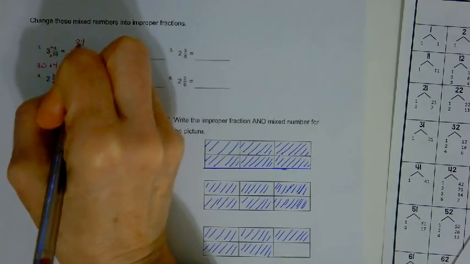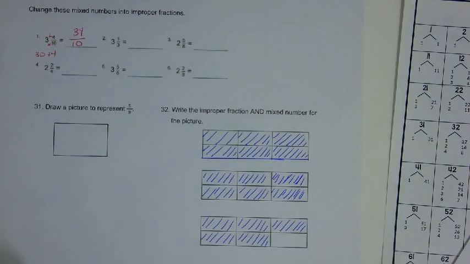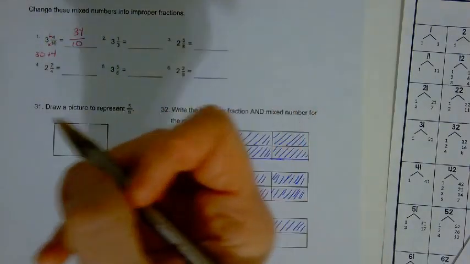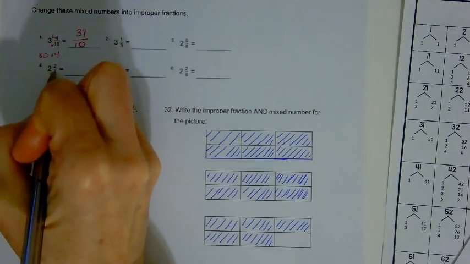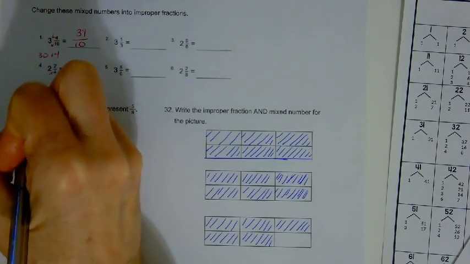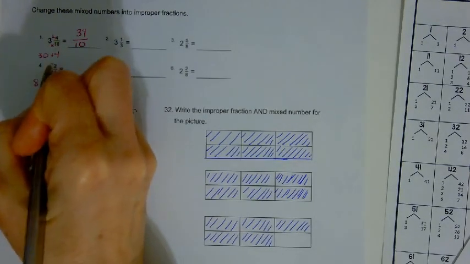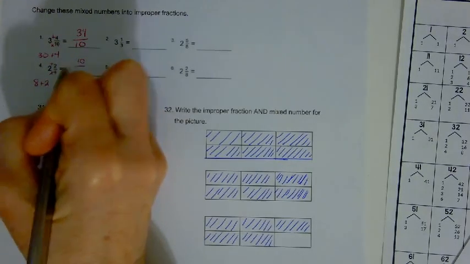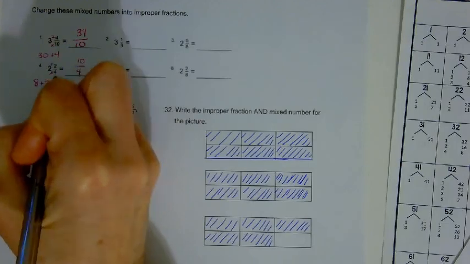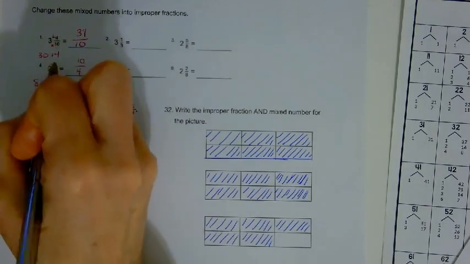Okay, let's do number 4. 4 times 2 is 8. 8 plus 2 is 10. 10 goes on the top, and we put 4 on the bottom. Remember, 4 times 2 plus 2. And then you're going to do the rest, because you can do that.